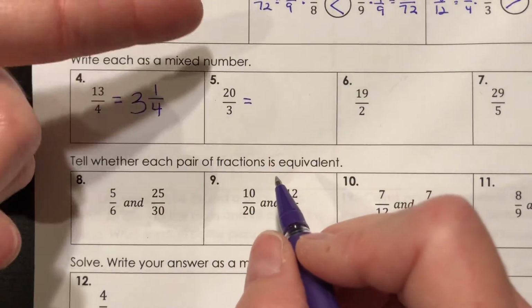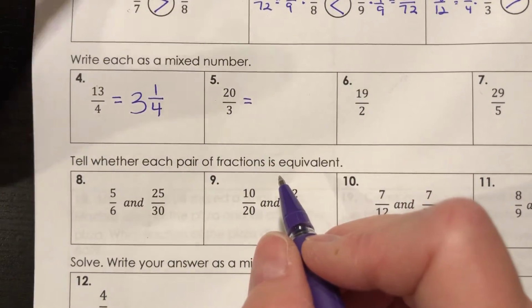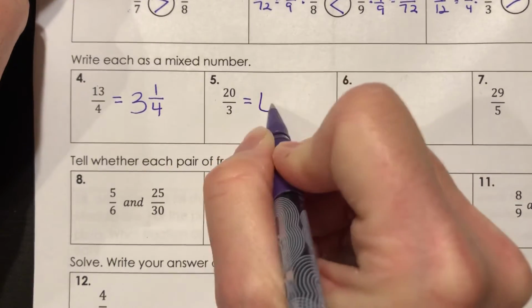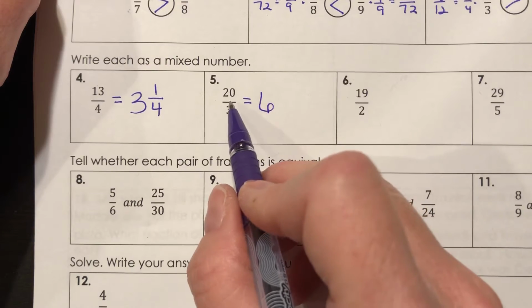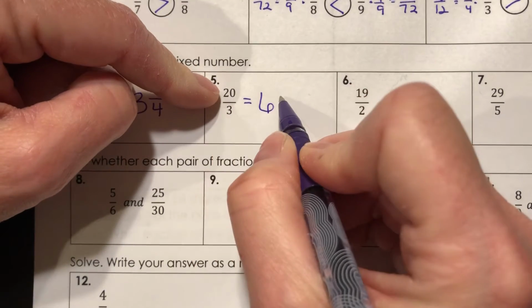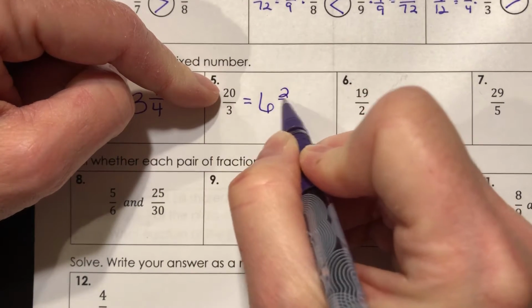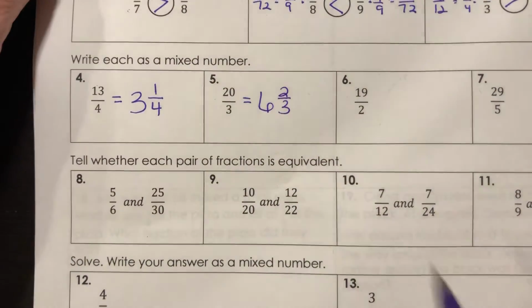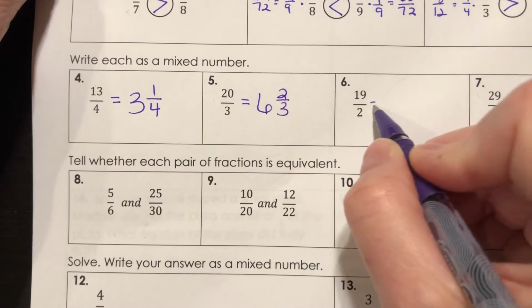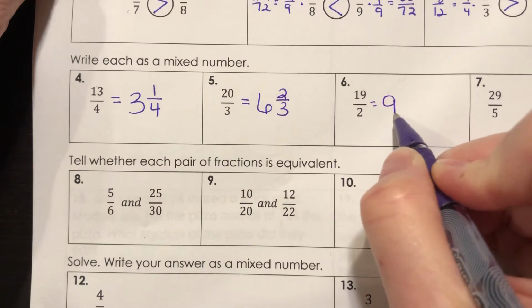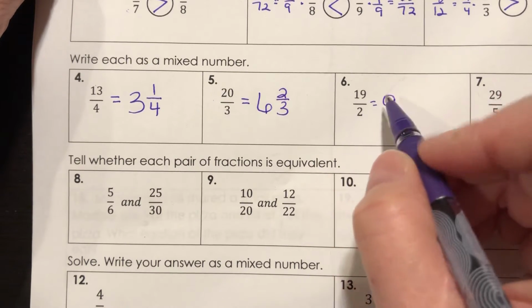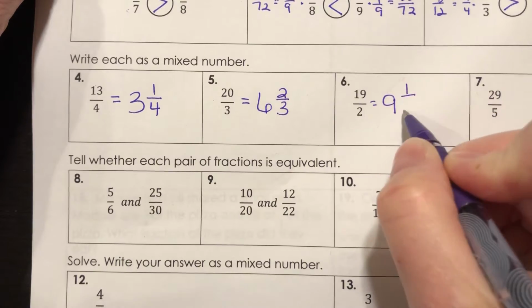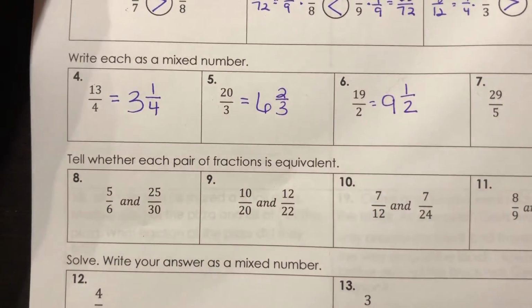For number 5, 3, 6, 9, 12, 15, 18. That's as close as I can get without going over. So 3 times 6 is 18, and then from 18 to 20, 18, 19, 20, that's 2 out of 3. For number 6, 2 times 9 is 18, and 18 is the closest to 19 without going over. And the difference between 19 and 18 is 1, and my denominator doesn't change.